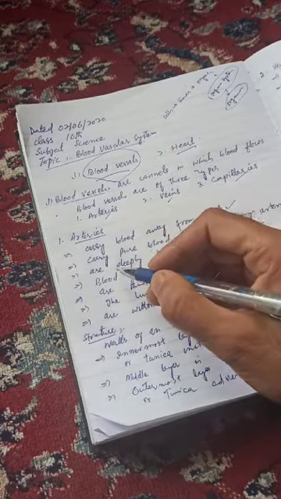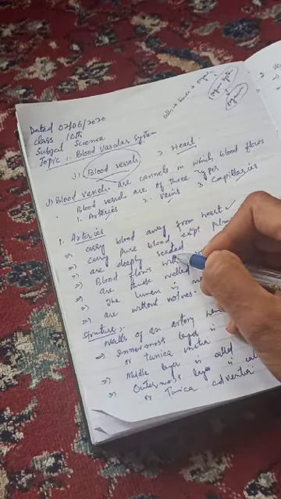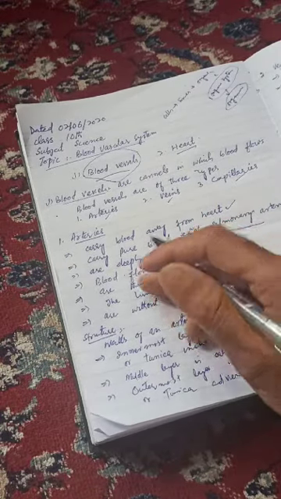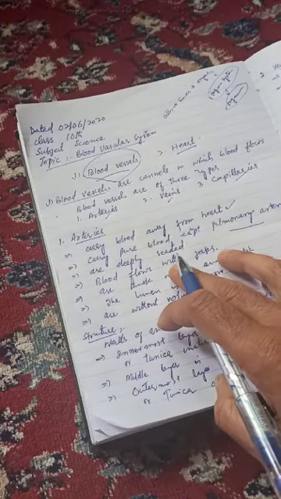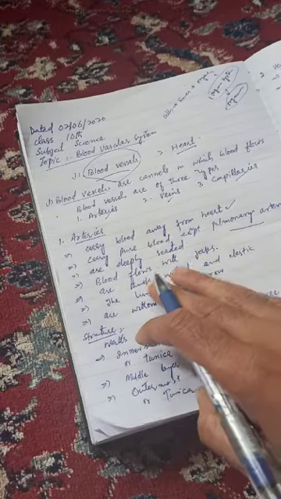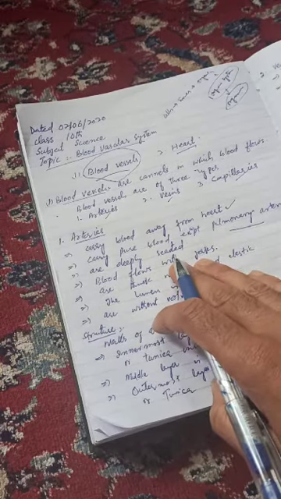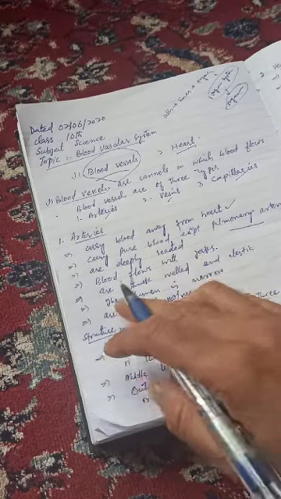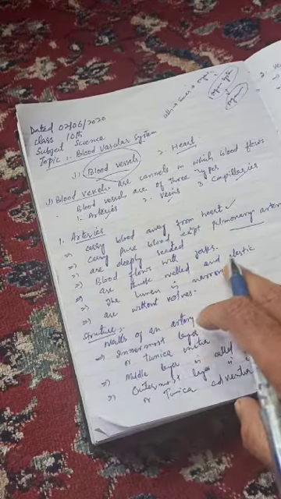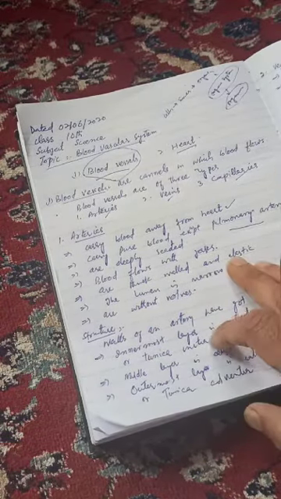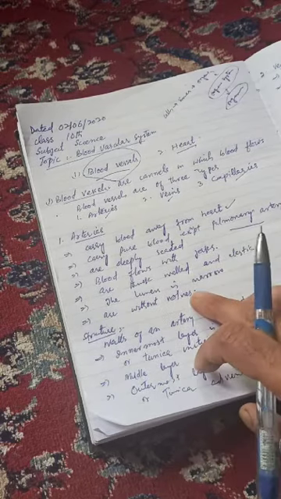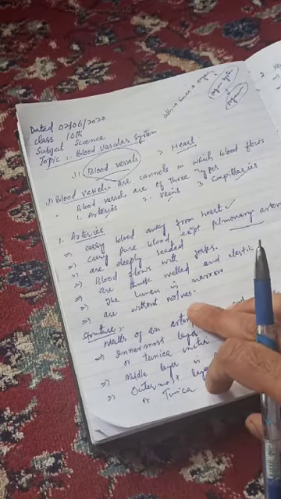So these arteries are deeply seated. Blood in these arteries flows with jerks because the heart pumps the blood into these arteries. That's why the blood flows with jerks. Blood flows very fast. These arteries are thick-walled and elastic. The lumen is narrow and without valves. Now, what is this lumen?